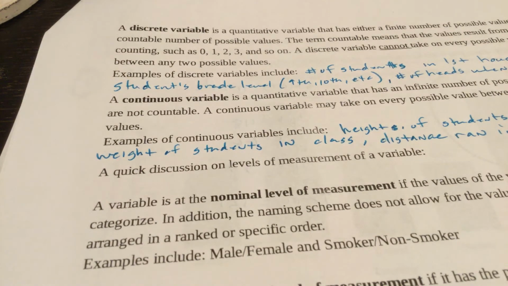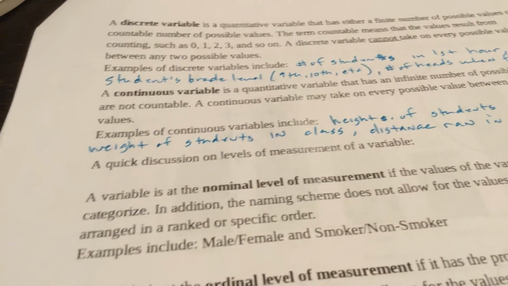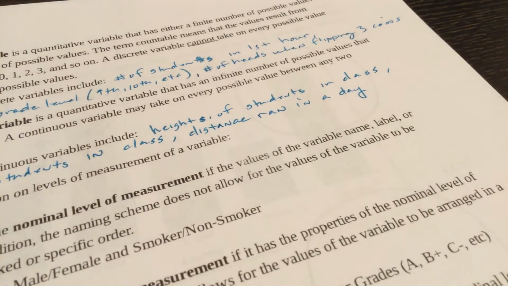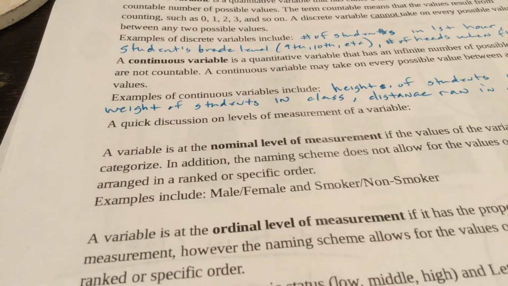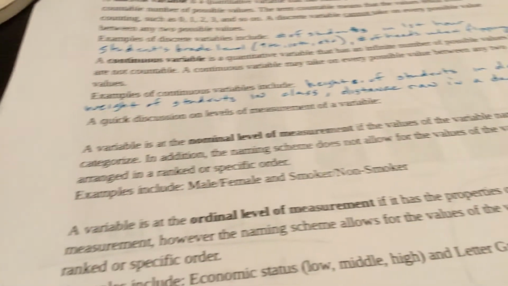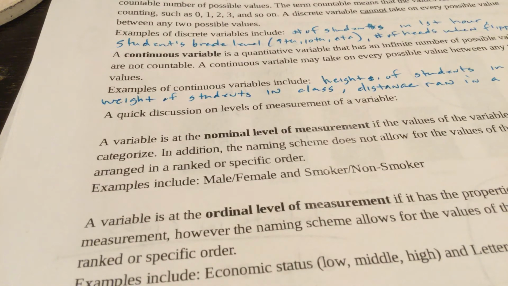All right, quick discussion on levels of measurement. We're not going to do a ton with this, but this is an FYI. A variable is at the nominal level of measurement if the values of the variable name, label, or categorize. In addition, the naming scheme does not allow for the values of the variable to be arranged in a ranked or specific order. Male, female, smoker, non-smoker, and so forth. All right, categorize. That should look familiar from the previous page. Can't rank them or put them in any order that means anything.